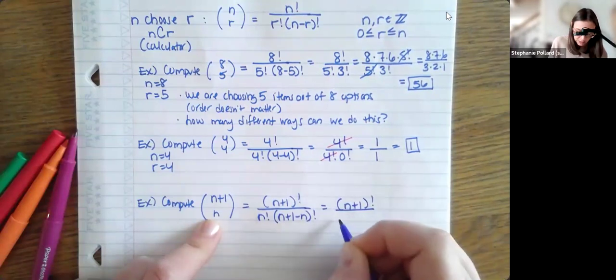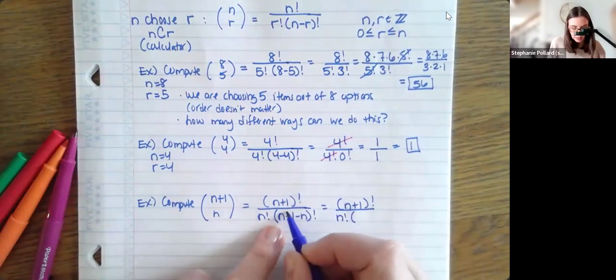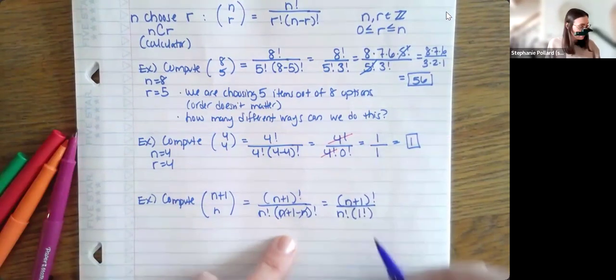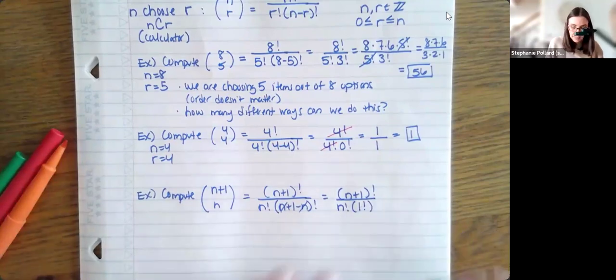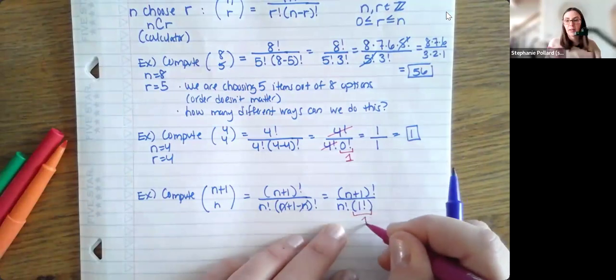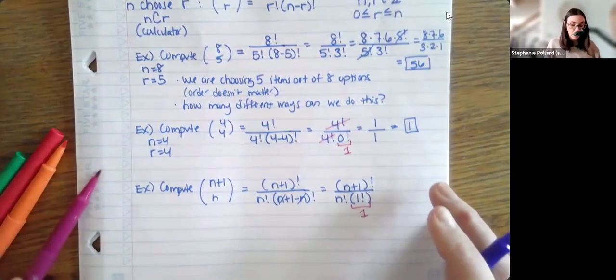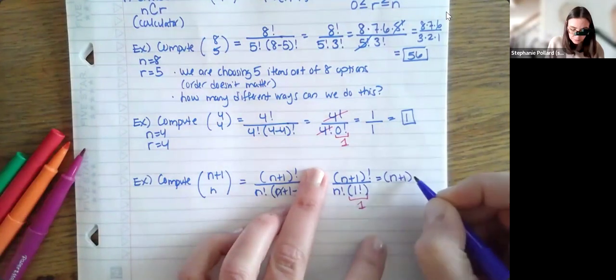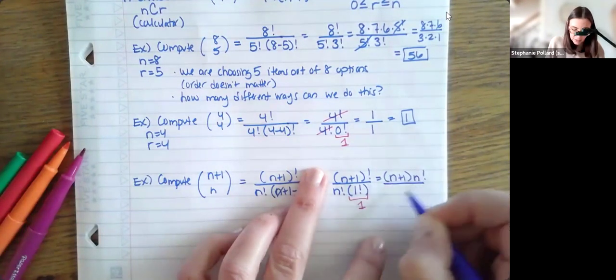Let me just clean it up for a second here. The n's are going to cancel, and I have a 1 factorial. Now, 1 factorial is just 1, right? Just like 0 factorial is 1, 1 factorial is also 1. So it's not really going to make a difference here. But what you could do is pull out that last factor of n plus 1, and then write the rest as n factorial.